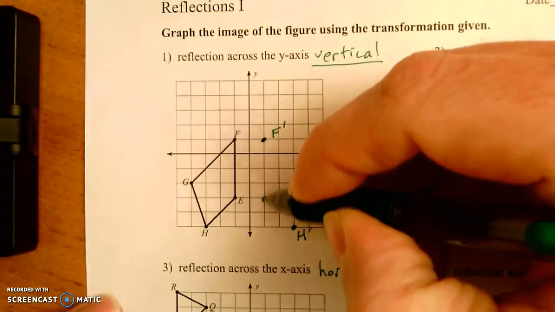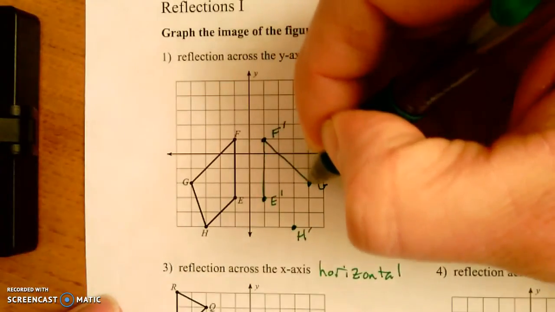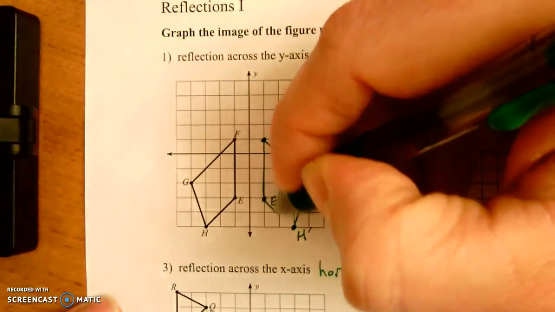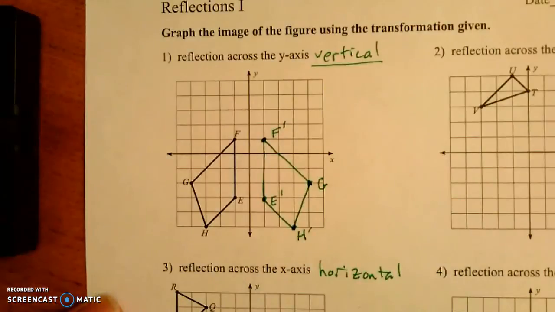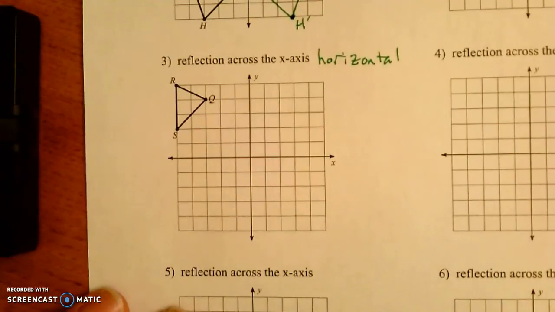You just got to go ahead and connect the points. Of course, you want to make sure you connect the images in the order that the pre-images are connected, which is typically pretty easy to do. All right, and across the x-axis is pretty much the same deal, except you're just counting down to the x-axis instead of over to the y-axis.